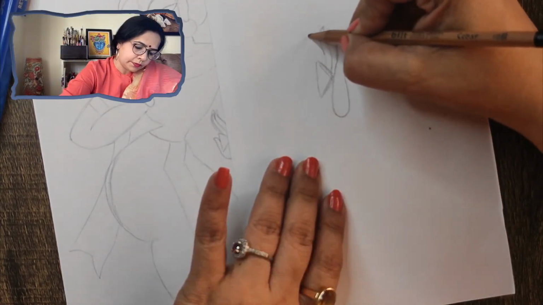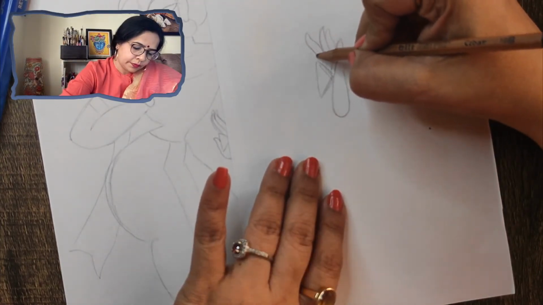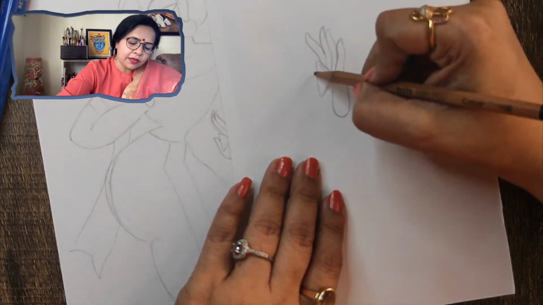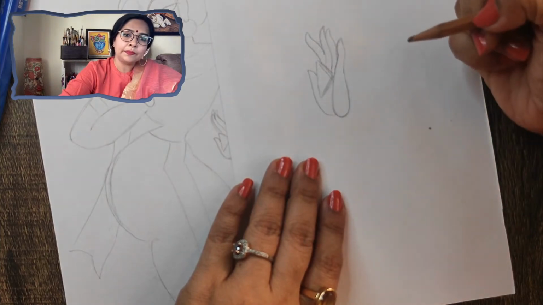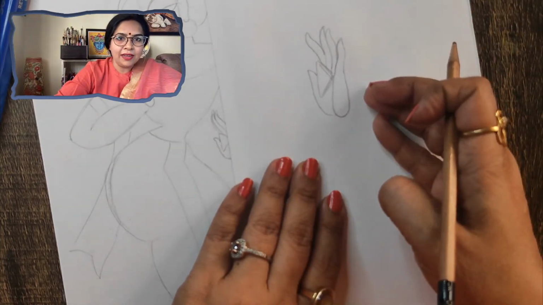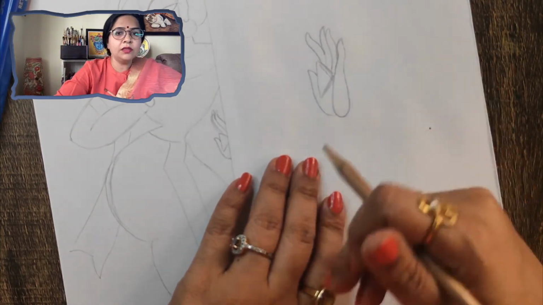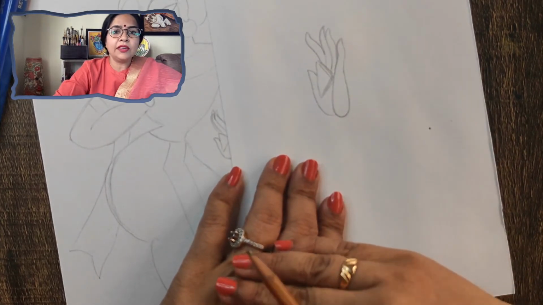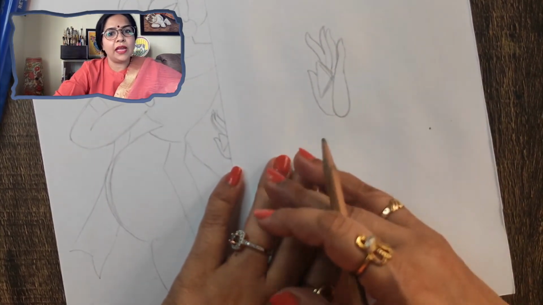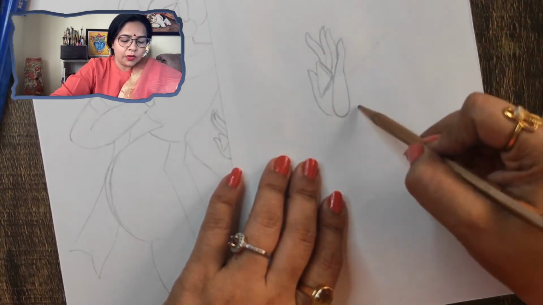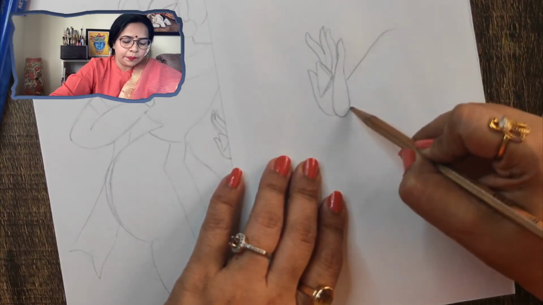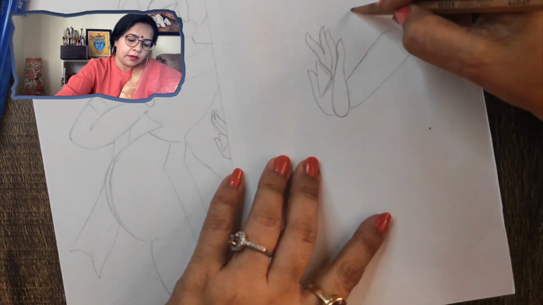And here. So these are the fingers, and the thumb comes over here and adds to the palm. So this is the kind of hand that is mostly seen. Definitely with the different kind of postures, the formation of the hands will change. So depending on which angle the hand is, you can have it like this.